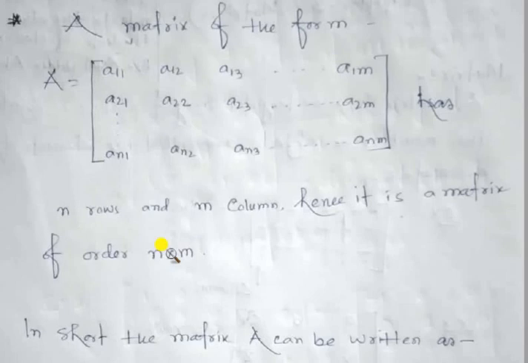Another thing: we write A11, A12, A13, A1m, then A21, A22, A23. Behind this there is a small concept in writing this form. The element A11 is contained in the first row as well as the first column. So we write A1 1, that means first row, first column. Suppose this element A23 is contained in the second row as well as the third column. So we write A of 2, 3. That means the first component 2 represents the row in which the element is contained, and the 3 represents the column in which the element is contained.